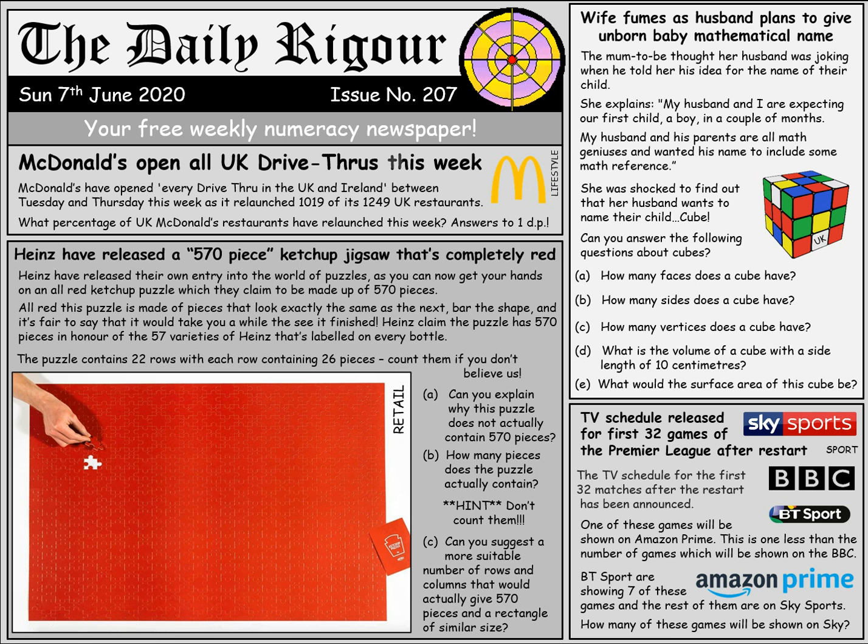Anyway, not all McDonald's have a drive-through, so it's 1019 out of 1249 UK restaurants opened. So what percentage is this? Well, we need to make it a fraction first of all, then we make it a decimal, and then we make it a percentage. That's the system. So it's 1019 out of 1249. But of course the calculation for out of is divide. So we do 1019 divided by 1249.